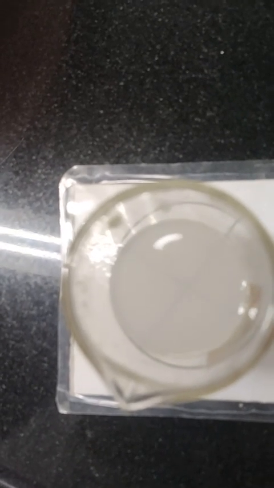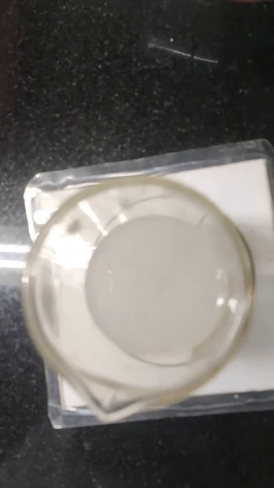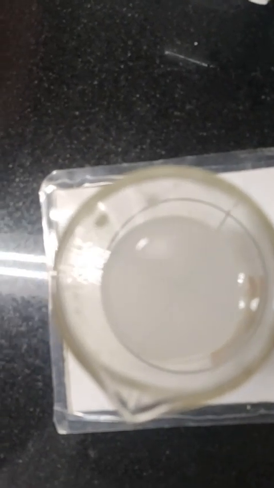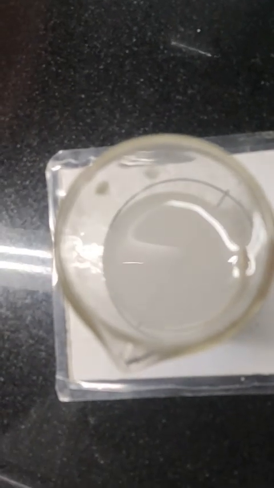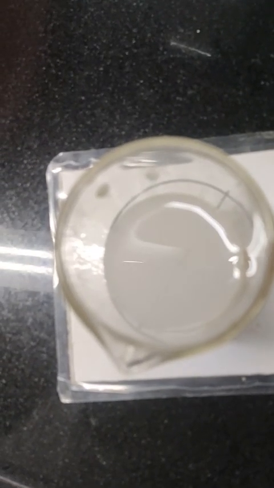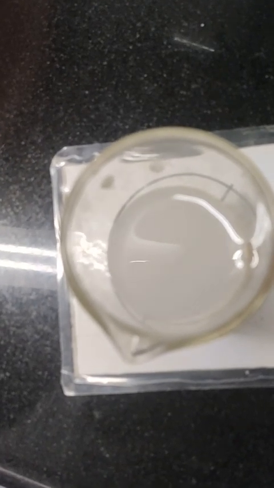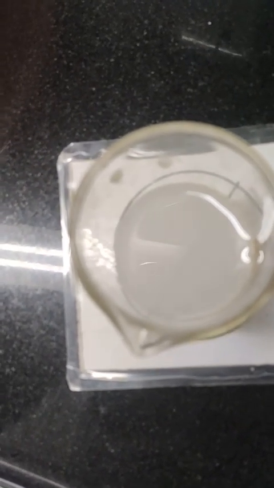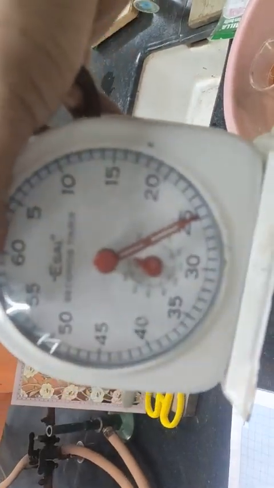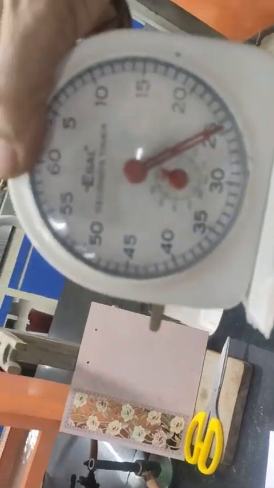And see, the line has disappeared. So I will say that the reaction has gone to completion. Now I have stopped this stopwatch and I am recording the time.